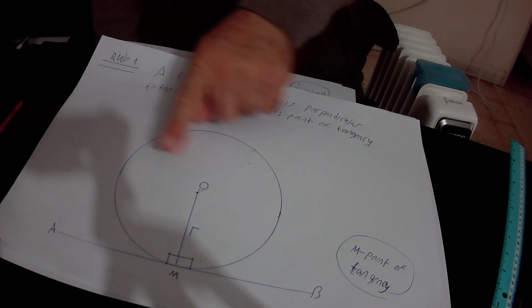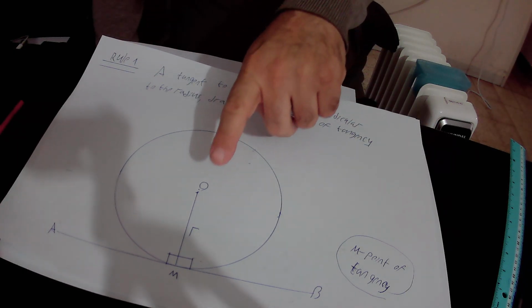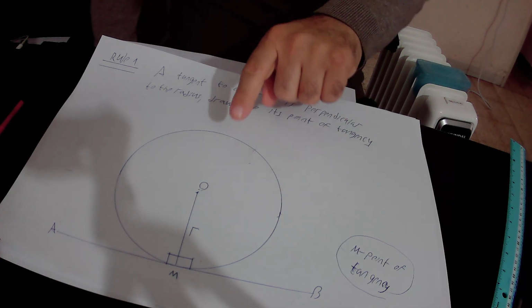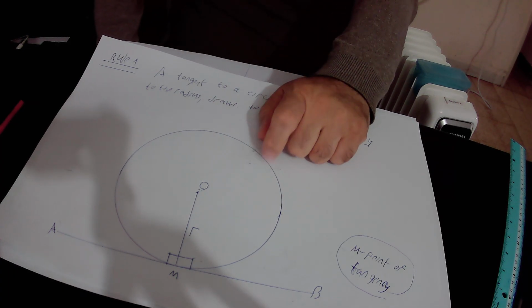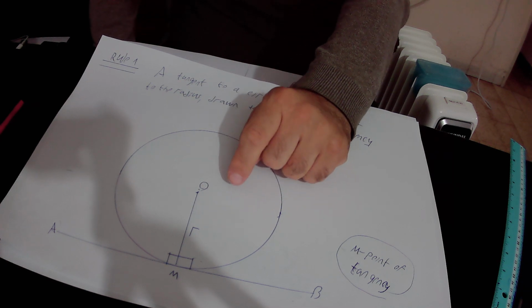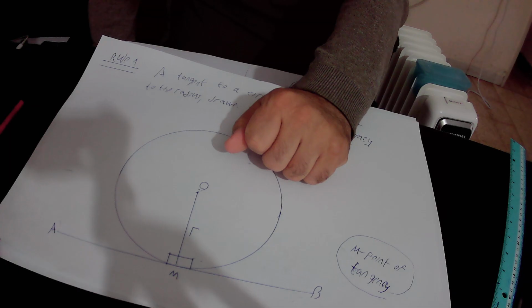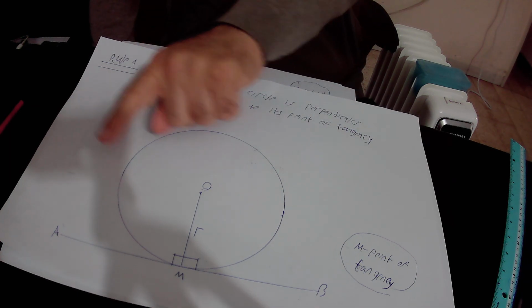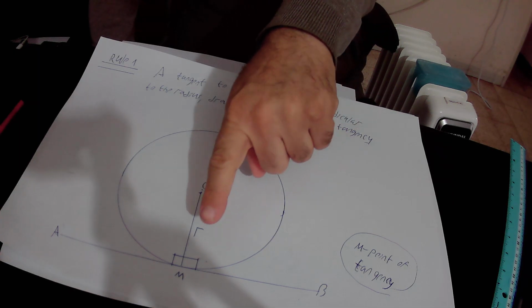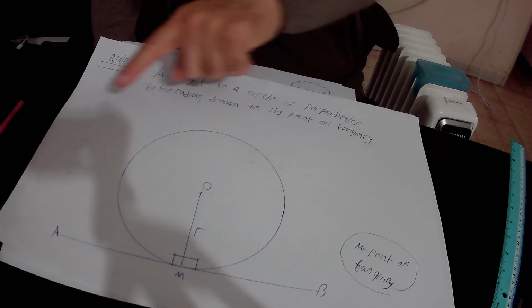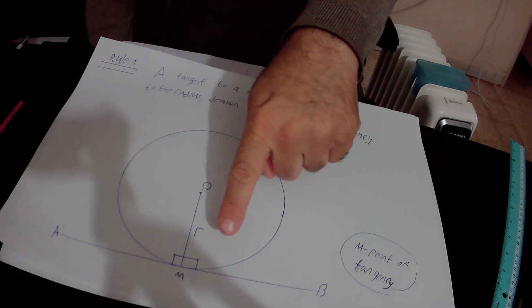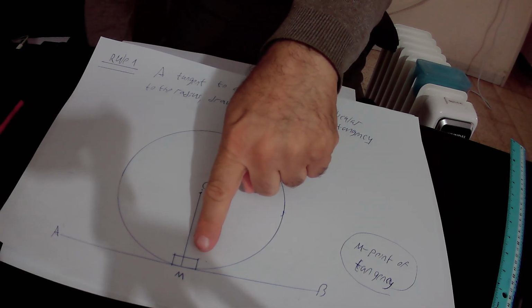Here we have tangent AB that is tangent to this circle at point M, and the radius OM is drawn to point M, the point of tangency. Therefore, tangent AB will be perpendicular to the radius MO. So if AB is perpendicular to MO, this angle equals 90 degrees, and this angle also equals 90 degrees.